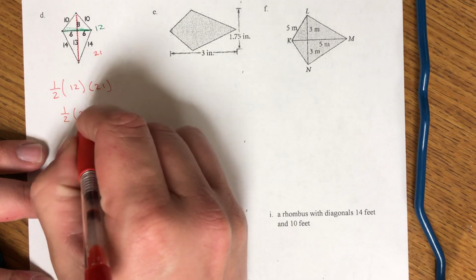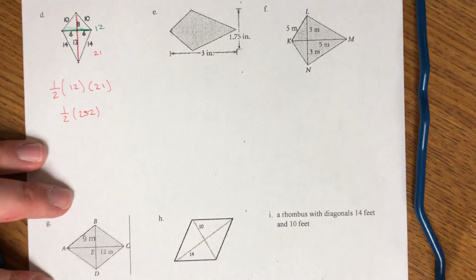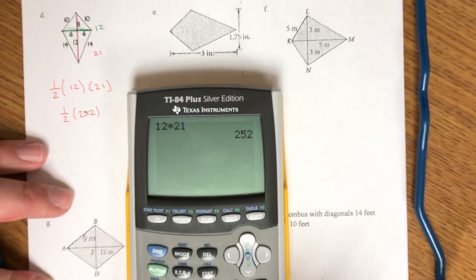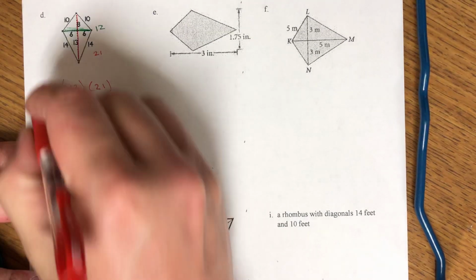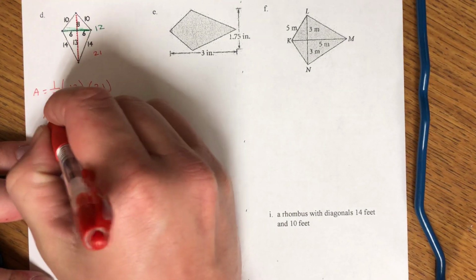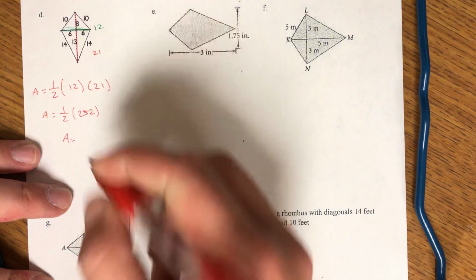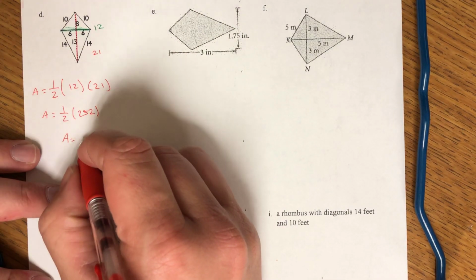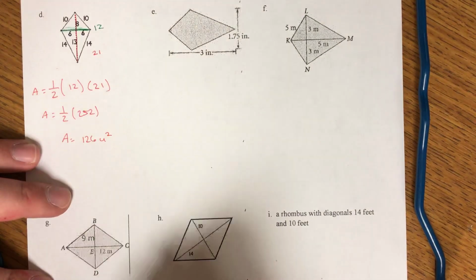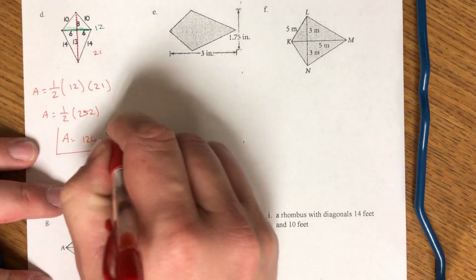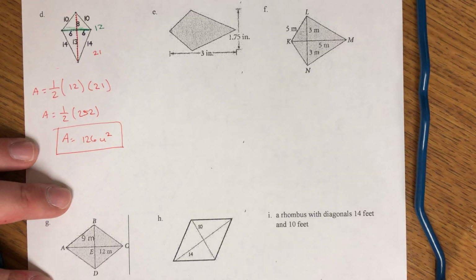So we have 1/2 252, and half of 252 is 126. So our area for this particular kite is 126 units squared, because once again, there are no units marked. So we're just gonna go ahead and give it our general units.